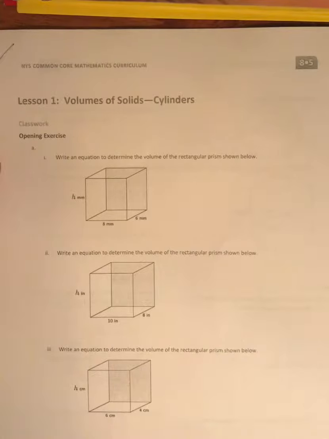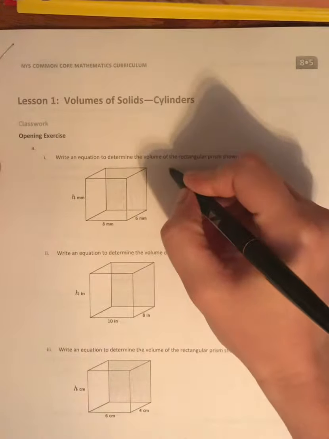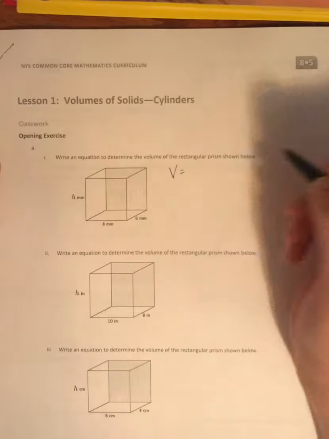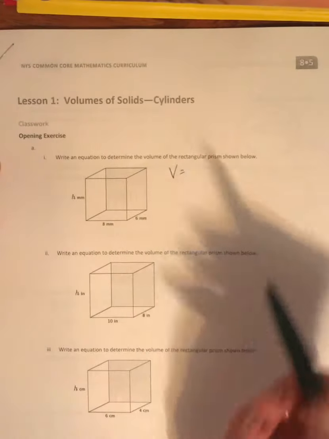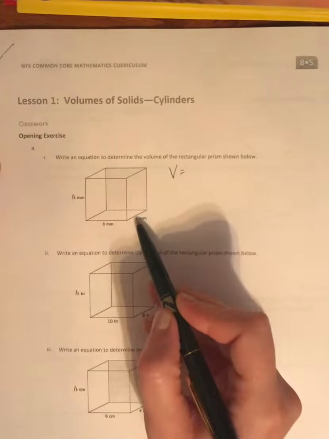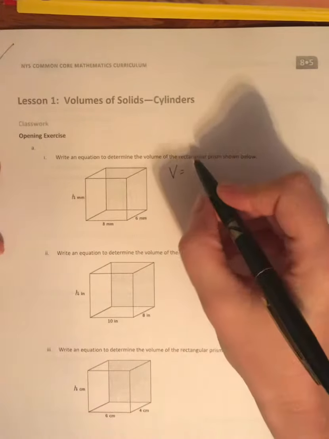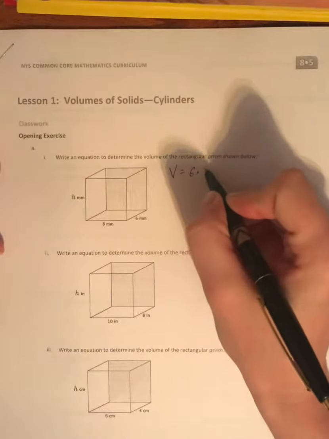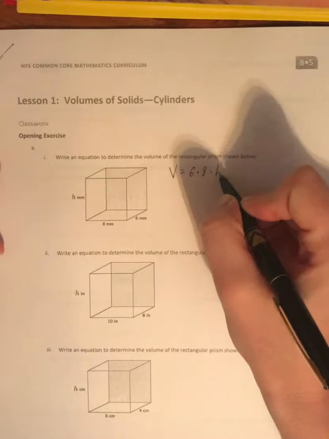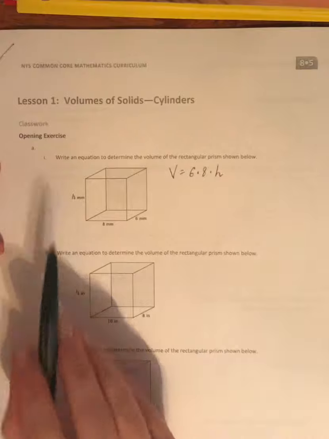Before we get to the cylinders, let's review the material from last year. In grade 7 you learned how to find the volume of a rectangular prism. This is a rectangular prism right in front of you. To find the volume, we need to multiply the length by the width by the height, correct? So we would multiply 6 by 8 by h. H is here for the height.